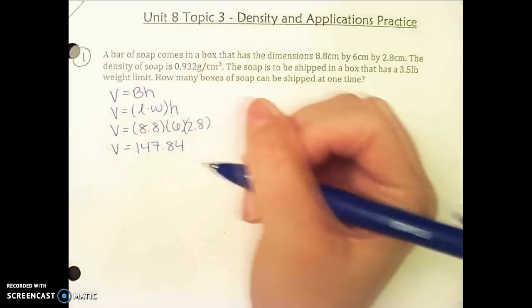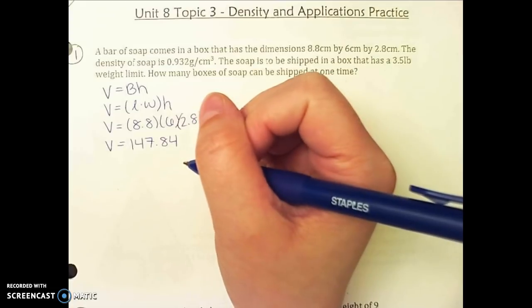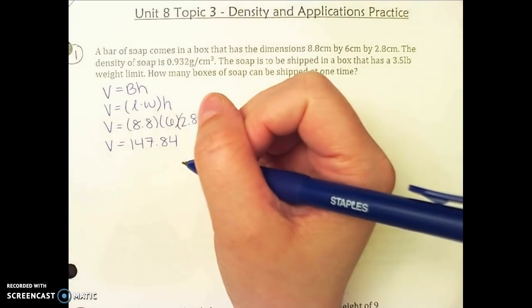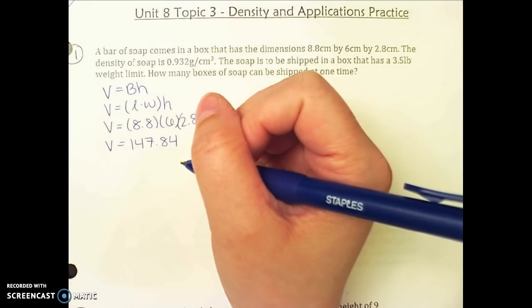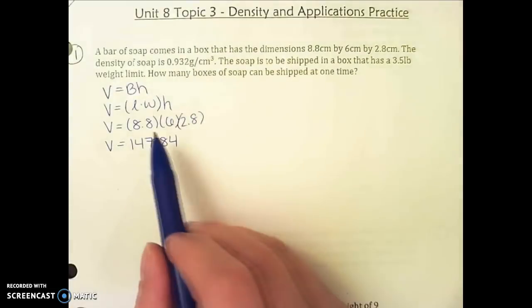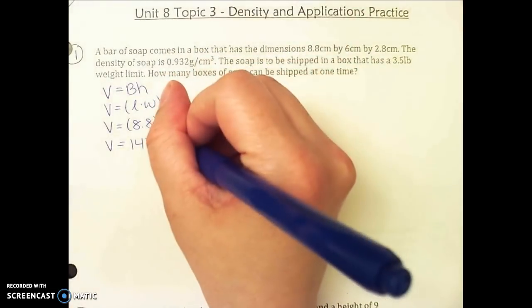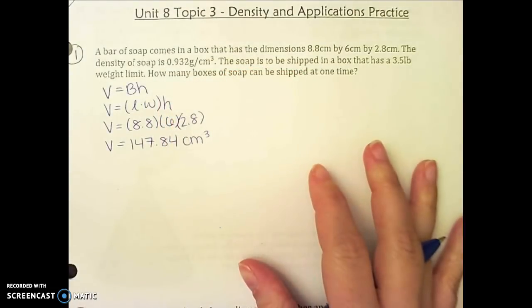147.84. Now up to this point I have told you to leave units off from your answers. And we're still going to do that for our final answer, but because this topic is all about unit conversions, we really need to have our units along the way. So since each of our lengths were measured in centimeters, our volume is going to have the unit centimeters cubed.